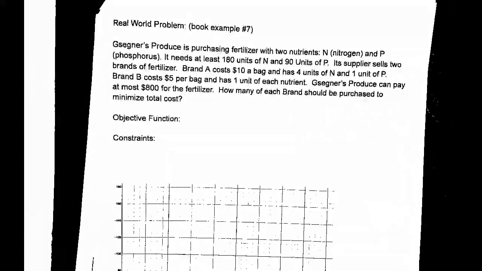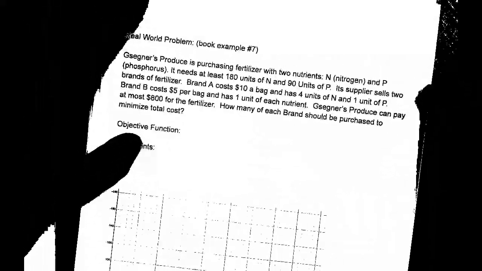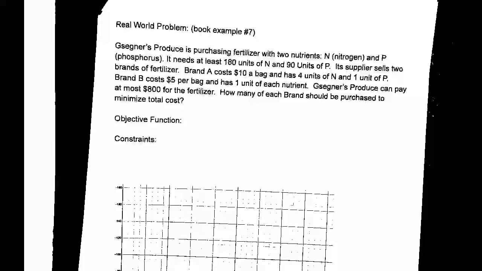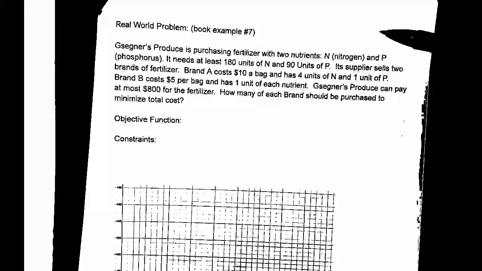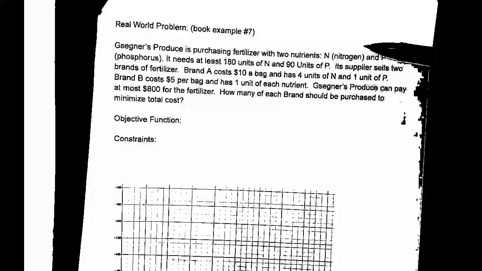All right, last problem, real world problem. This is in the book, number 7. Senior's Produce is purchasing fertilizer with 2 nutrients. We're going to read this twice. N for nitrogen and P for phosphorus. It needs at least 180 units of N and 90 units of P.